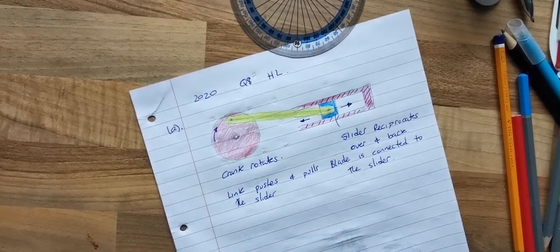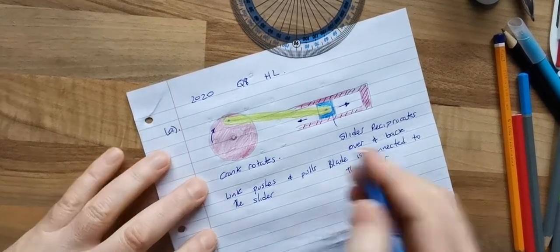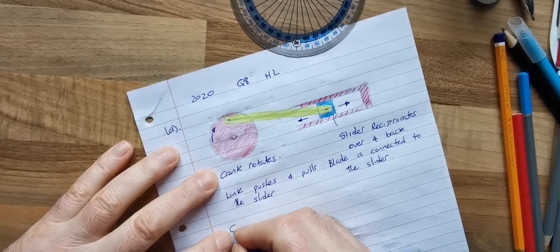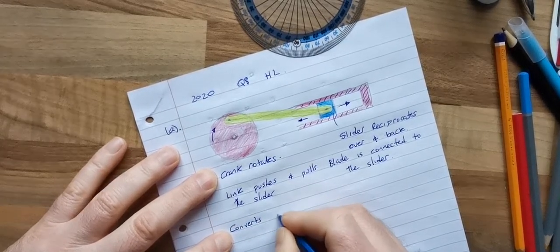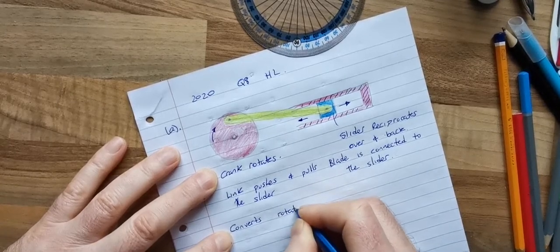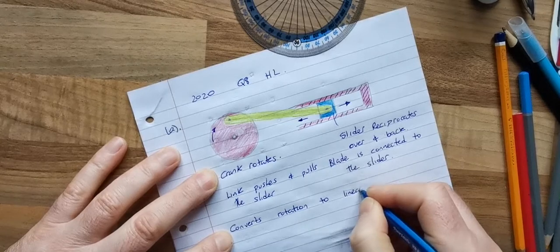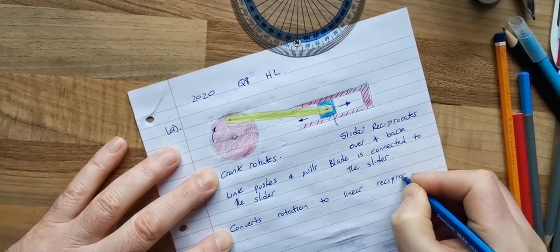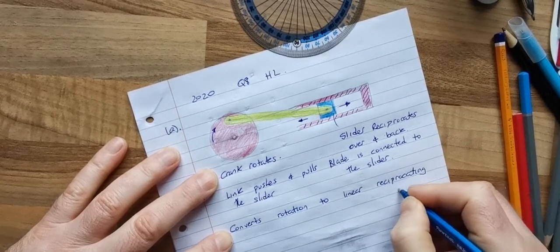So this whole thing is a mechanism, and it converts rotation to linear reciprocating motion.